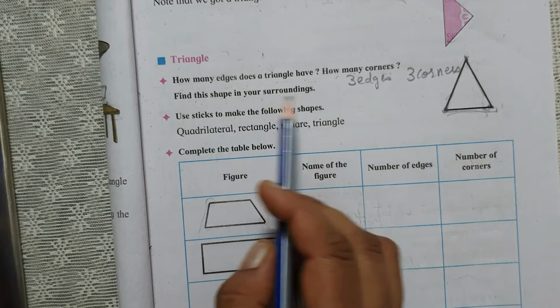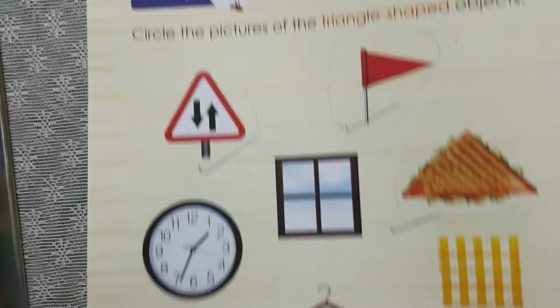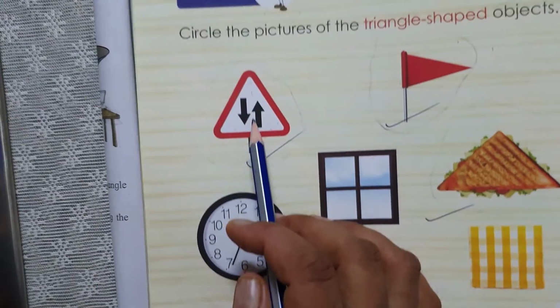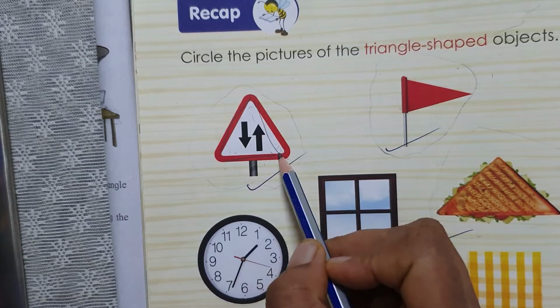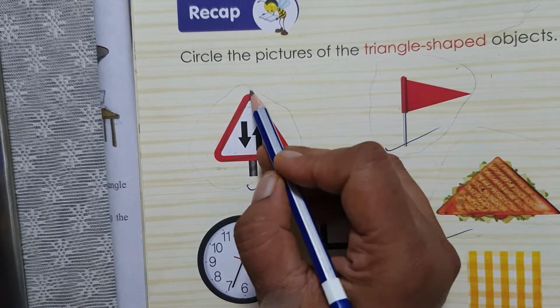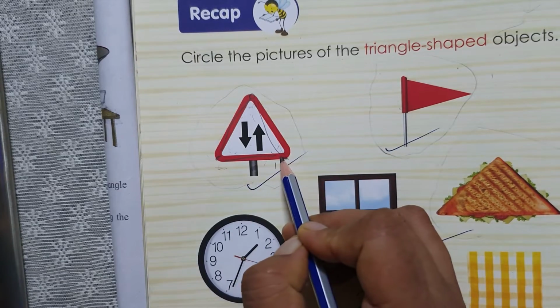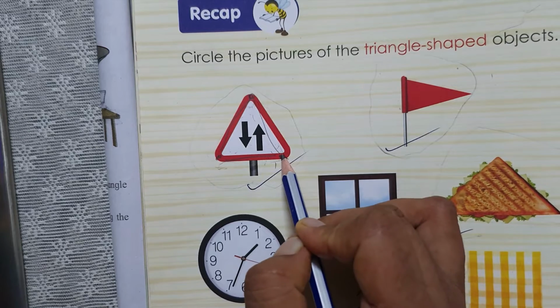Find the shape in your surrounding. Now children, I have a few shapes over here of triangle. Can you see this? This is a triangle. 1, 2, 3. There are 3 edges in a triangle and 3 corners. 1, 2, 3. So there are 3 edges and 3 corners in a triangle.